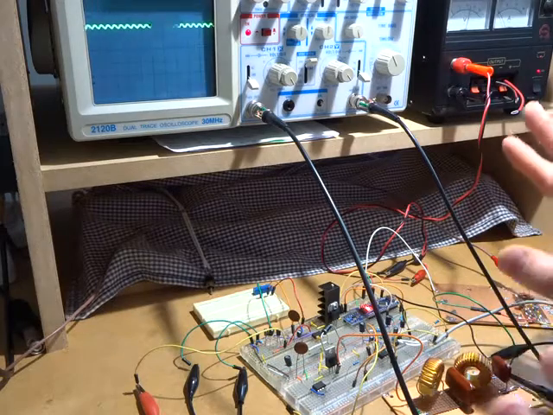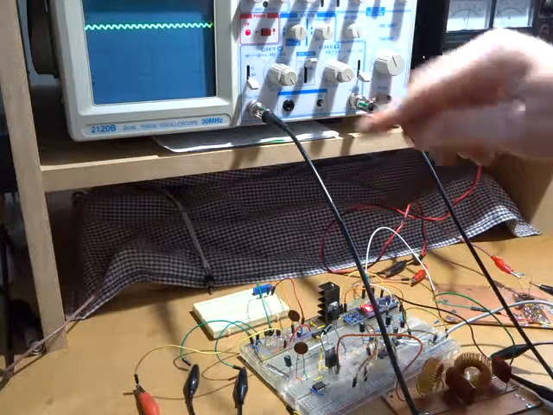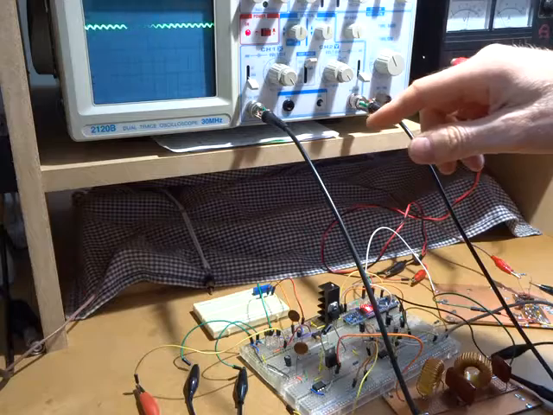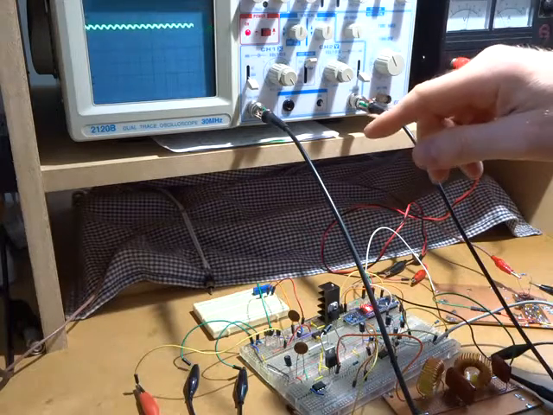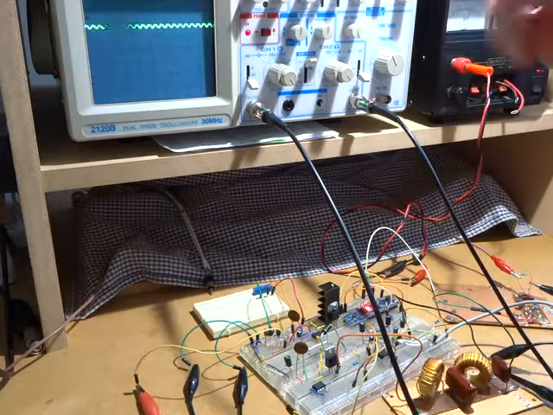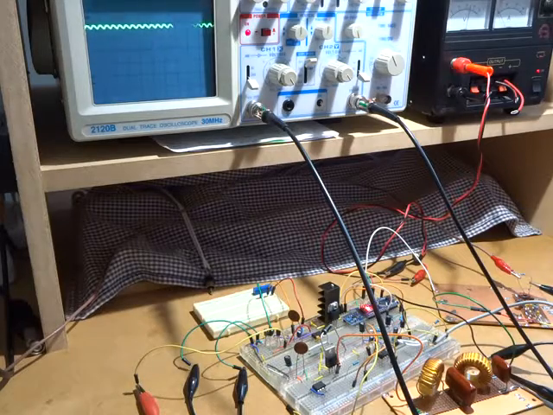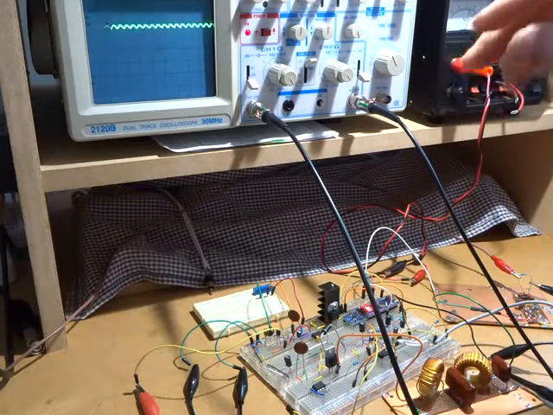But, okay, I don't want to say any more now, but based on what you've seen there, would you agree that there's something wrong going on with the low pass filter, or is there something else which you think's amiss?